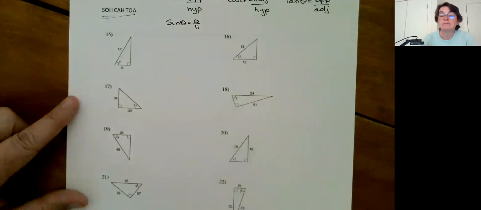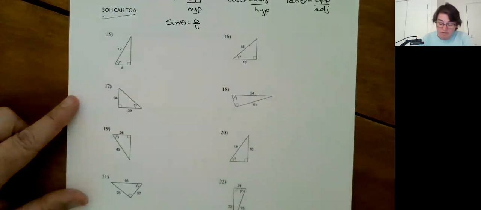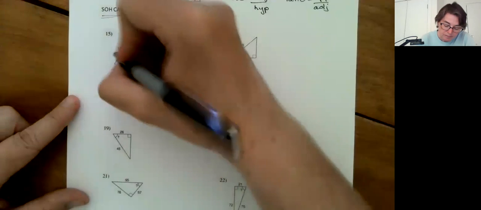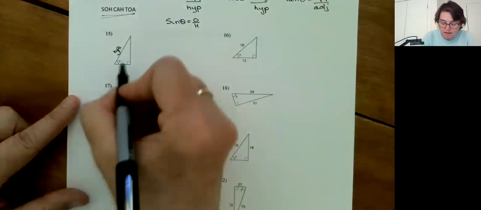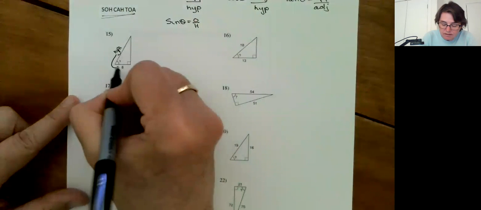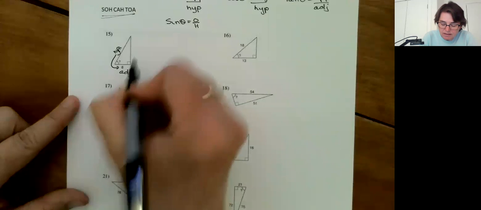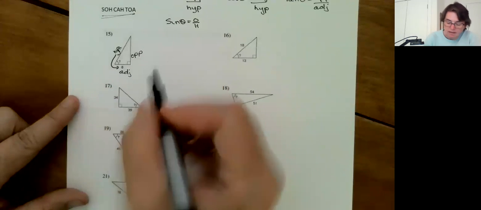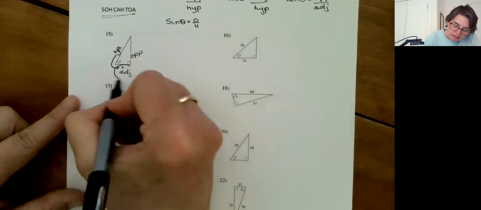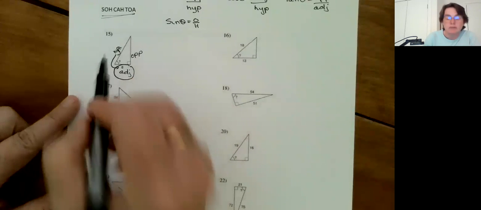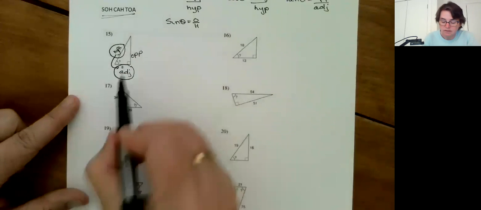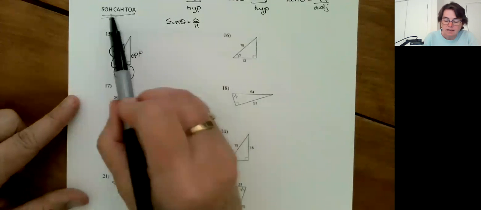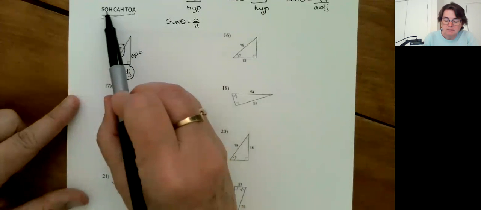So, number one, label your triangle. So we got our hypotenuse here. And we go down our hypotenuse here. There's my adjacent. And there's my opposite. So I have a number where there's an adjacent, and I had a number for my hypotenuse, although I wrote over it. So adjacent and hypotenuse. If I go here, that's opposite and hypotenuse.